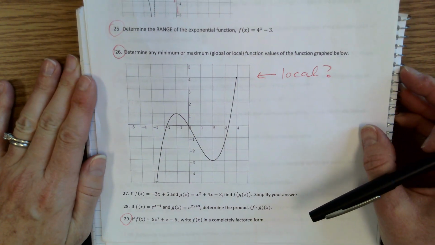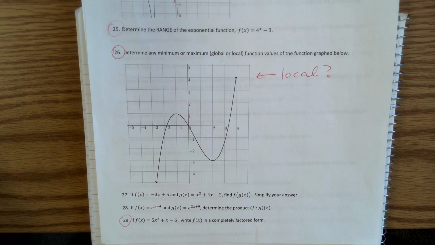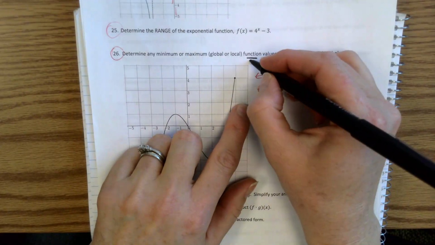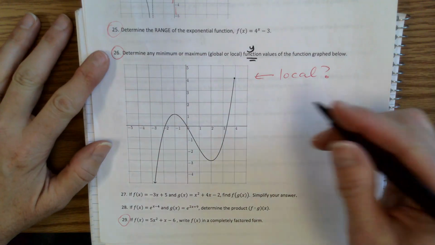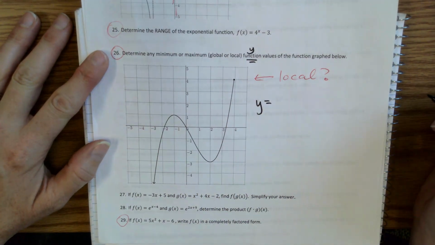Number 26, a graph. Let's look at it. Determine any min or max global or local function values of the function graph below. Now, for mins and maxes, they could ask you for a point or a value. A value is not a point. It's either x or y. A function value is a y value. So they want your answer in terms of y values. Y equals.